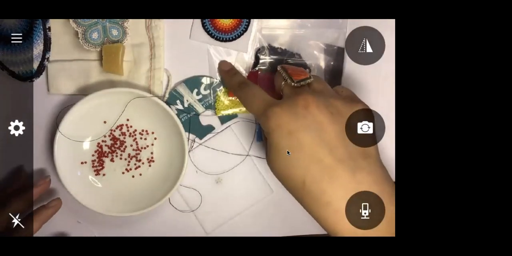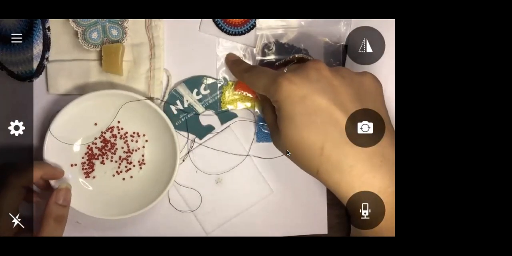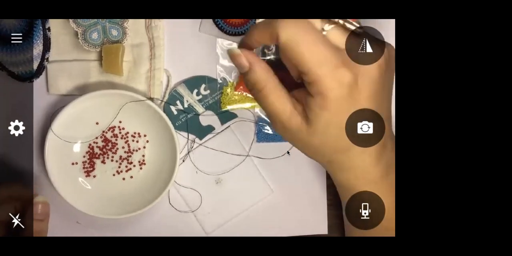And everyone did receive a bead mat? Yep. Okay.